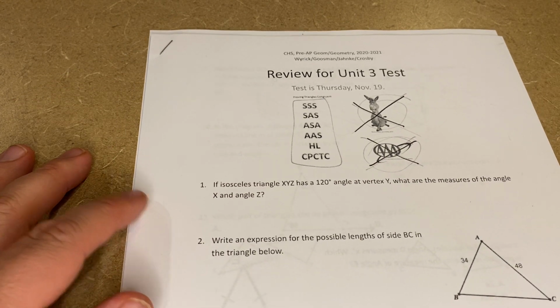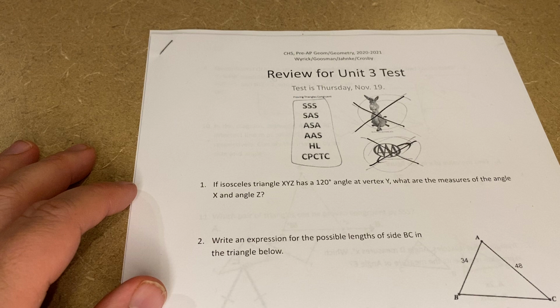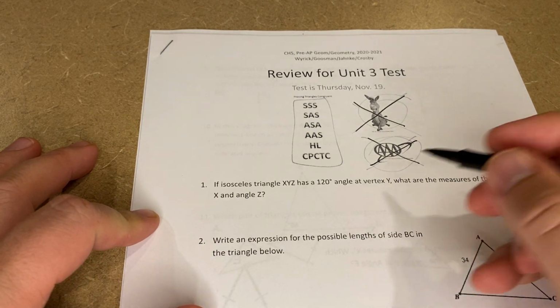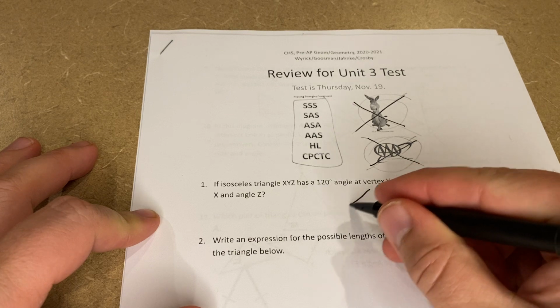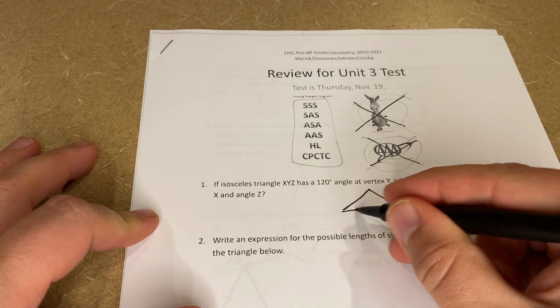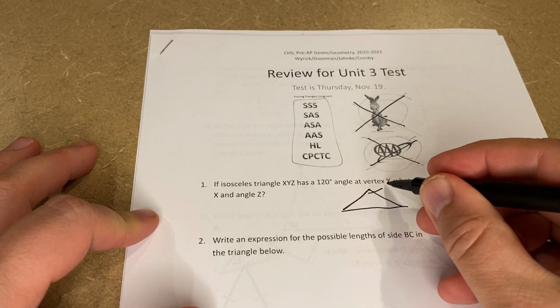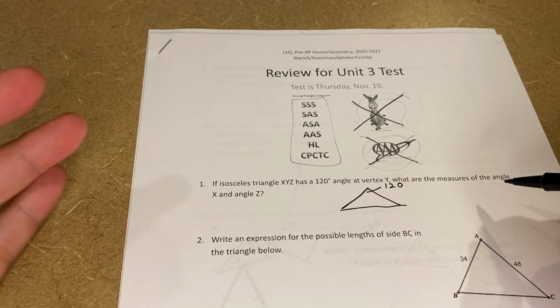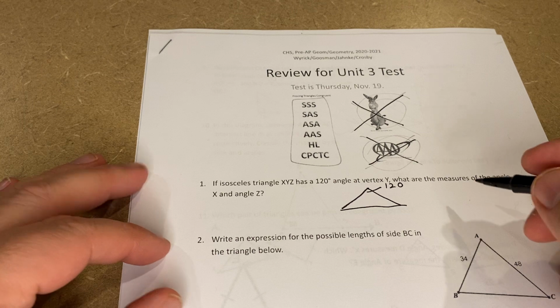Question number 1, if an isosceles triangle, XYZ, has a 120-degree angle at vertex Y, what are the measures of angle X and angle Z? First off, I'm just going to sketch a quick picture. If this one up here is 120, that means the others are going to be acute. They're going to be much smaller.